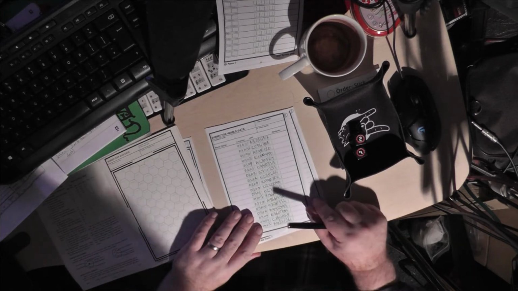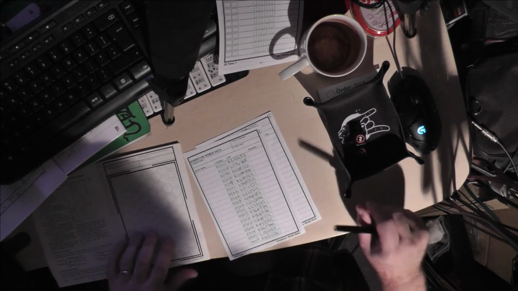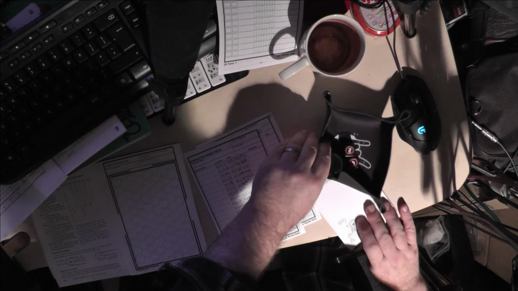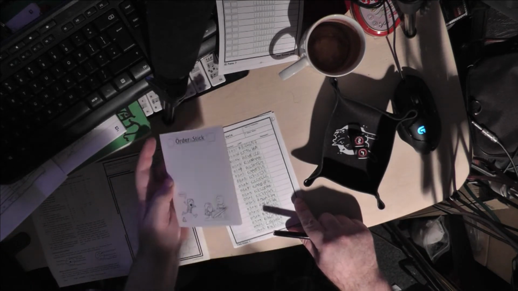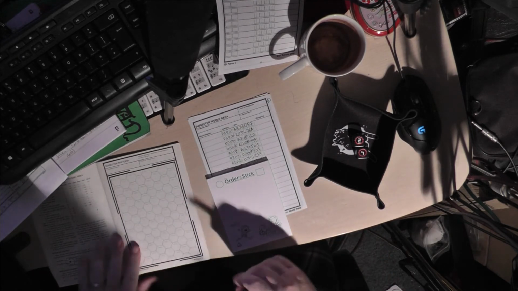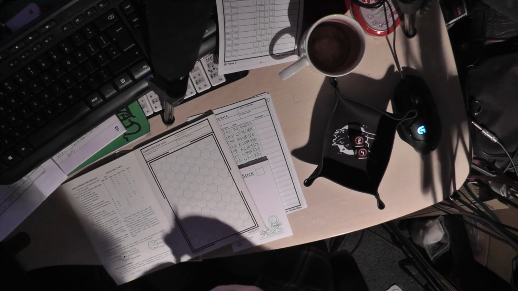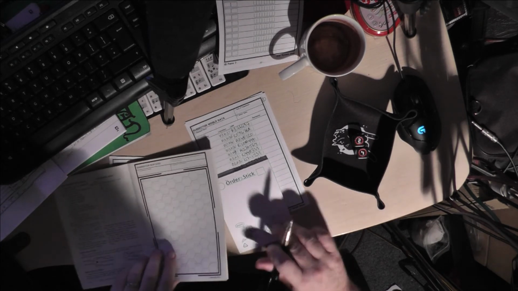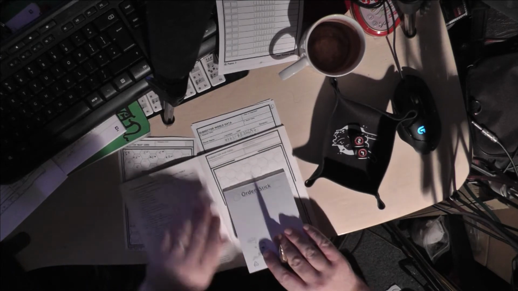The next step is to determine technology level. I'm going to show you one of these and then rapidly go through the rest. So the base roll for technology is 1d6, but there are a whole bunch of die modifiers to take into account according to the world.